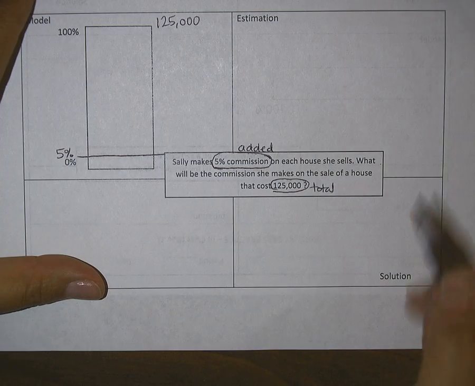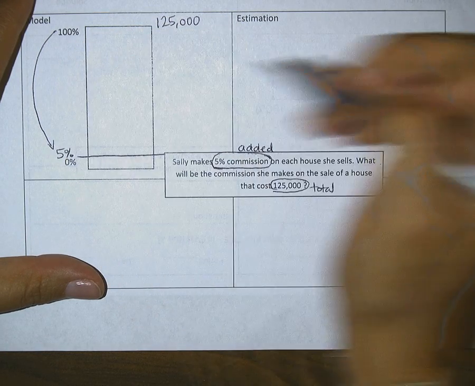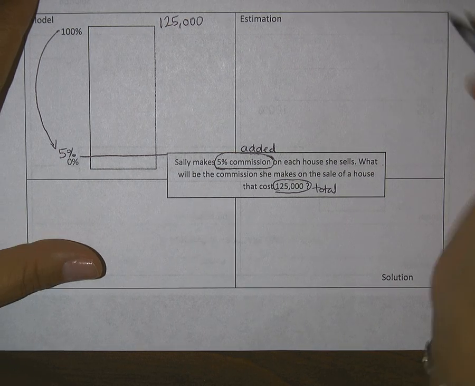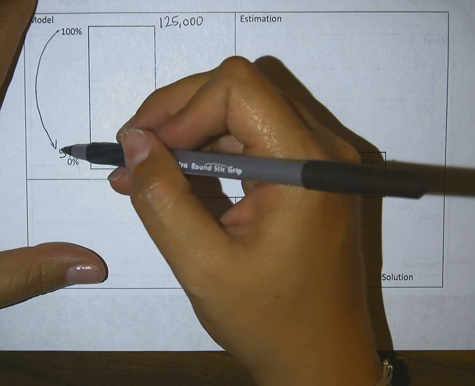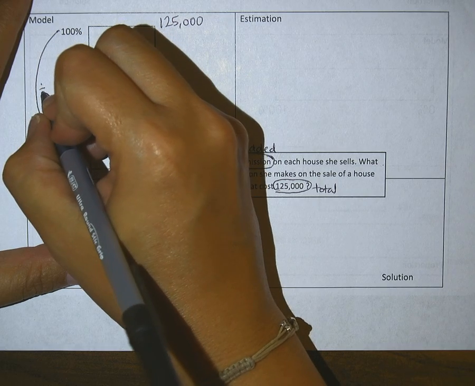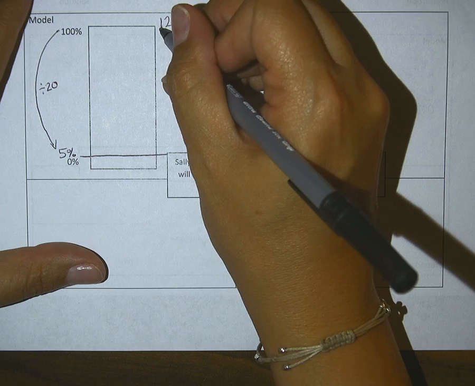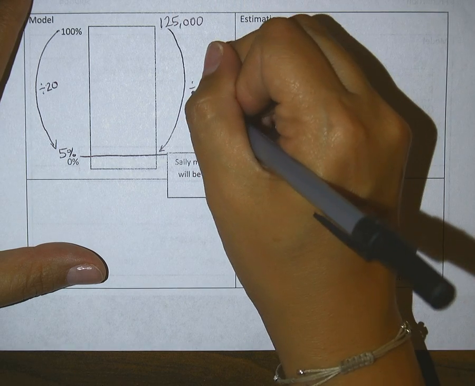And the question I have is, how do I go from 100 to 5? And I have to think about either multiplying or dividing. If I think about it going up here, 5 to 100, I know that 5 times 20 makes 100. So going in the opposite direction would just be dividing by 20. I can do the same thing here, and that would be take my dollar amount and divide by 20.